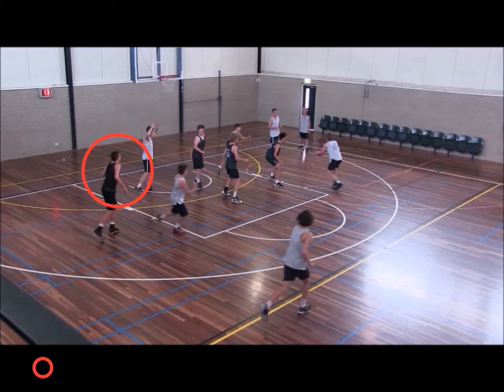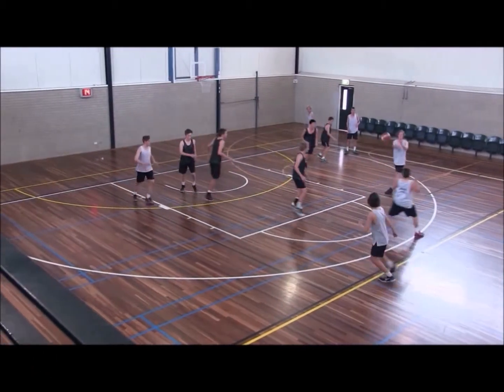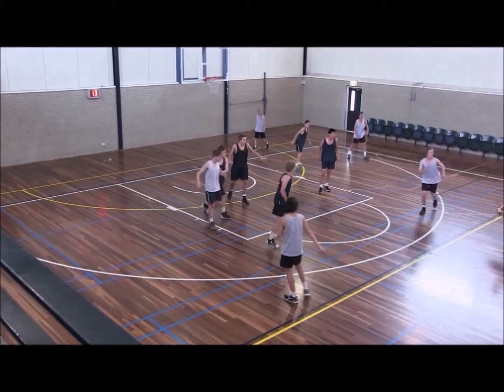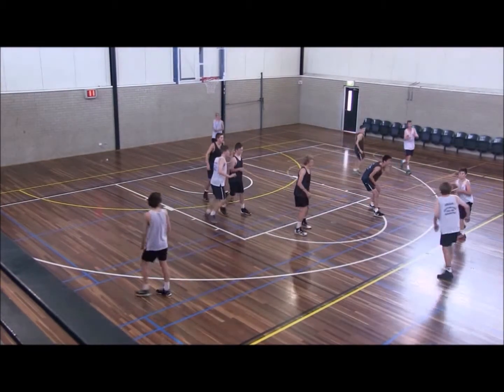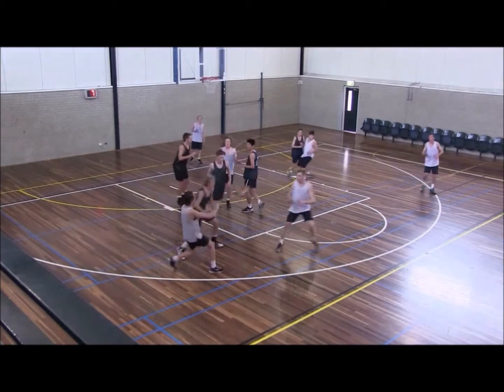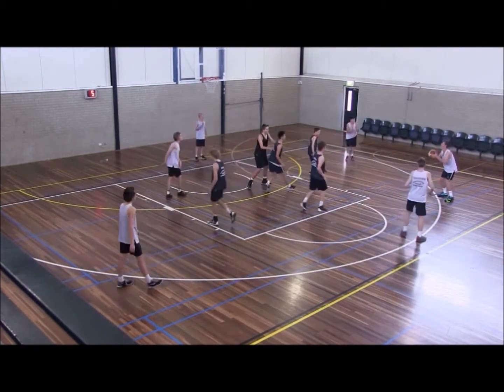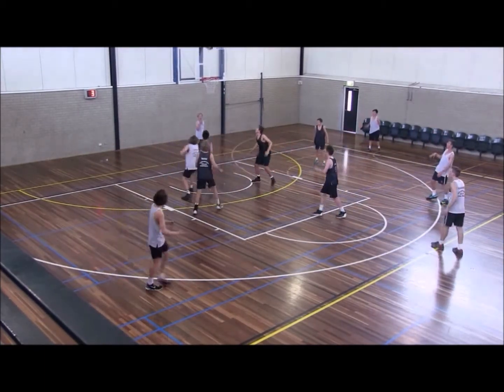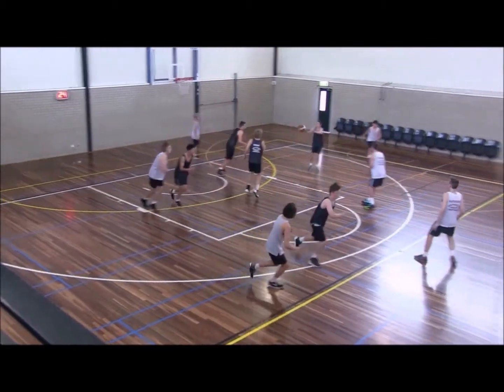You see the big guy here circled on an offensive rebound. He has no idea who he's guarding. You can see him wandering around in the middle of the key there, lost, not too sure who he's guarding. Again, communication, calling out the player he's guarding would lead to a better percentage shot.